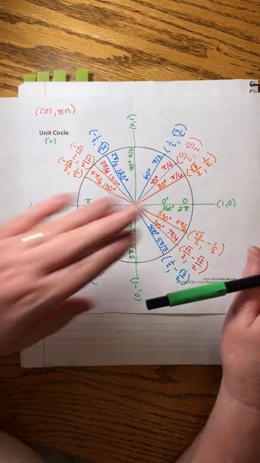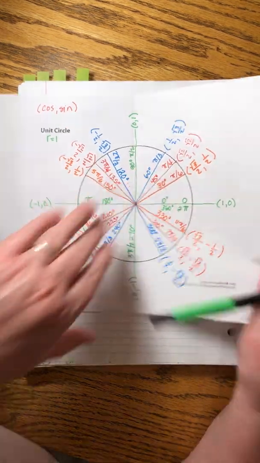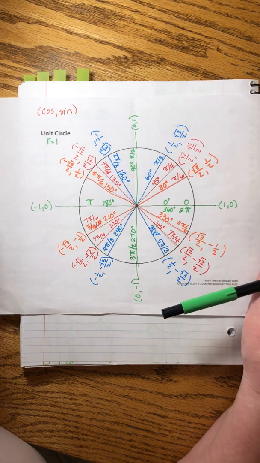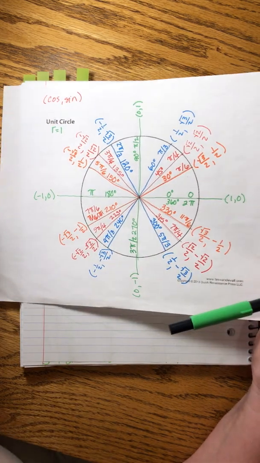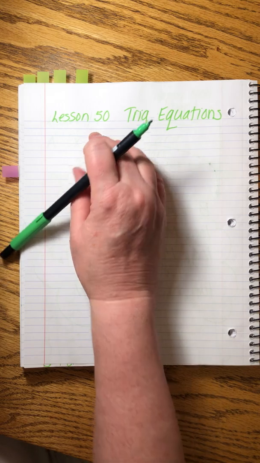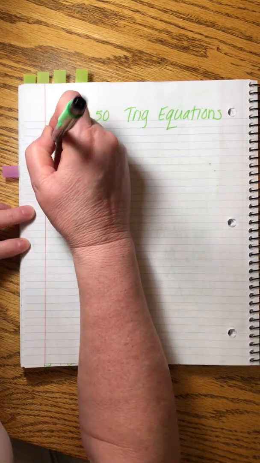So if you have a unit circle, grab it, like a copy of this. If you don't, look for my video called Unit Circle and figure out how to make one of these for yourself. It'll save you lots of time. Okay, so what we're going to do is use our unit circle to solve what we call trig equations. Let's just dive in.